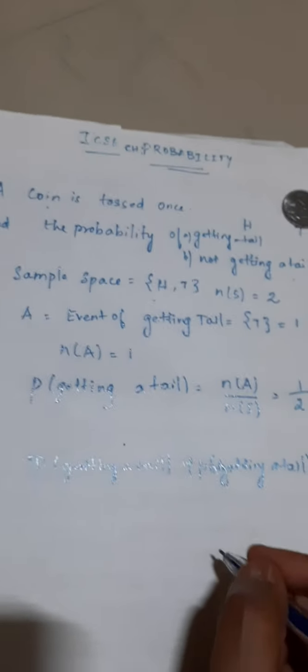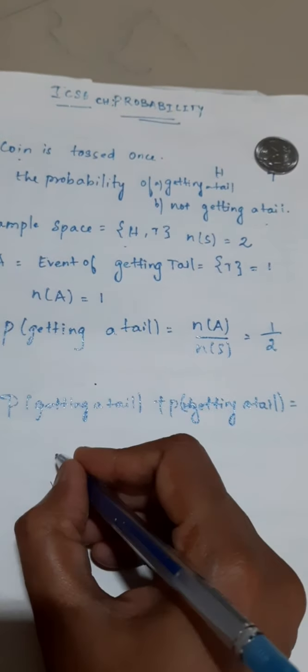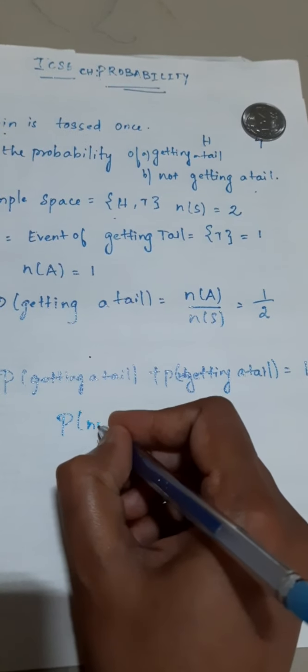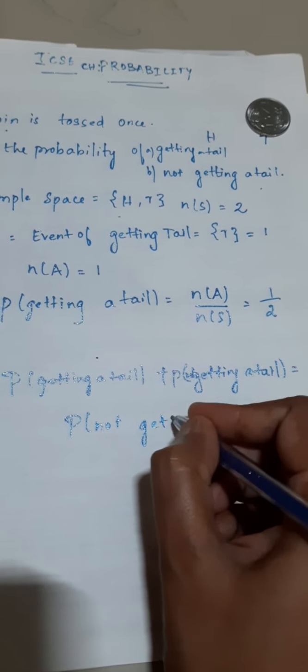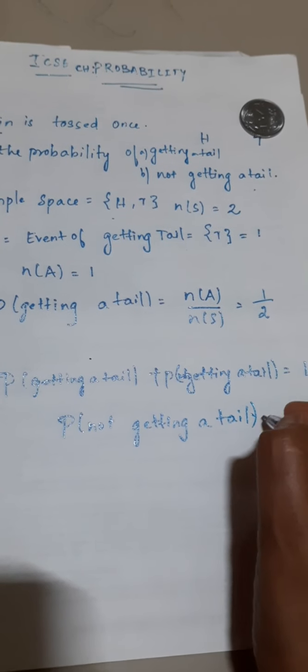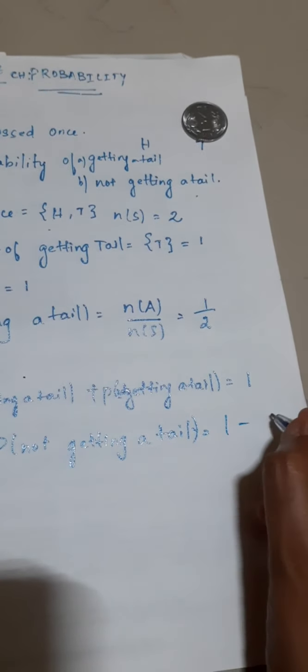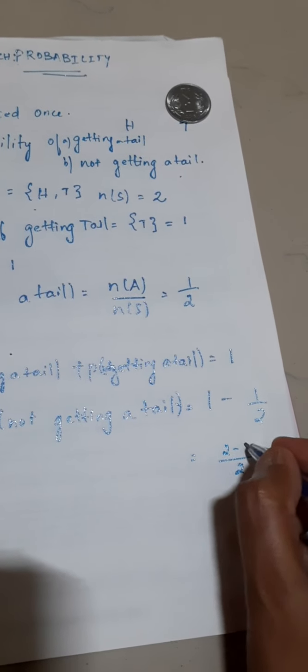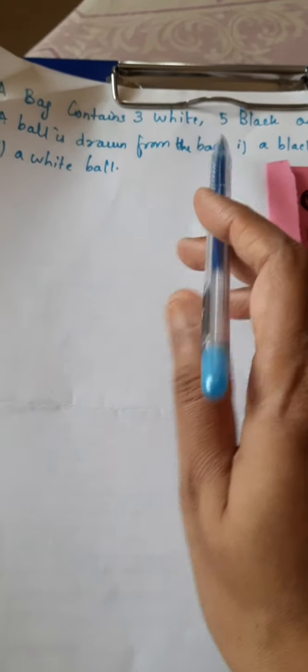So total possible outcomes, you sum up, the probability is always 1. We already know probability of getting a tail is 1 by 2. So probability of not getting a tail is going to be 1 minus 1 by 2. So take the LCM, 2 minus 1, that's going to be 1 by 2.